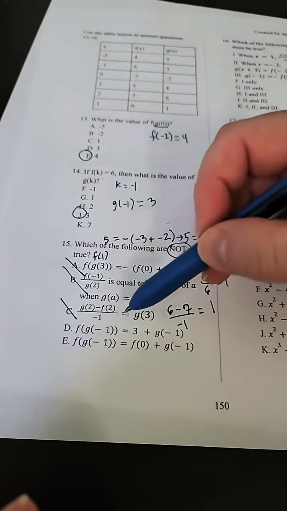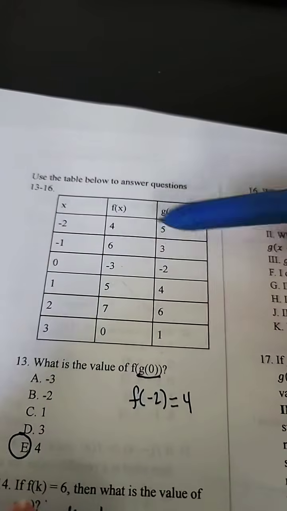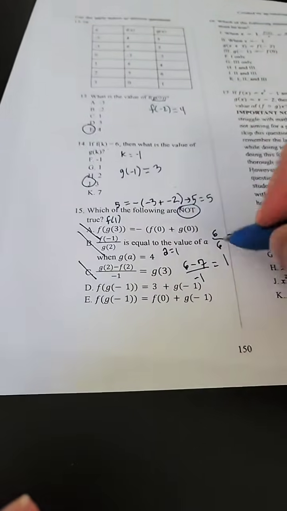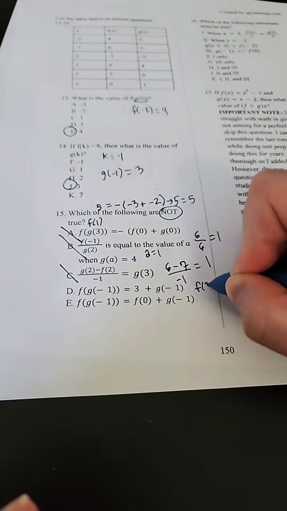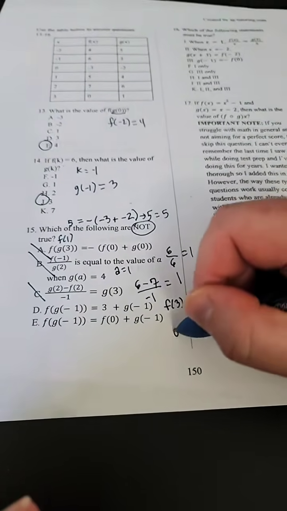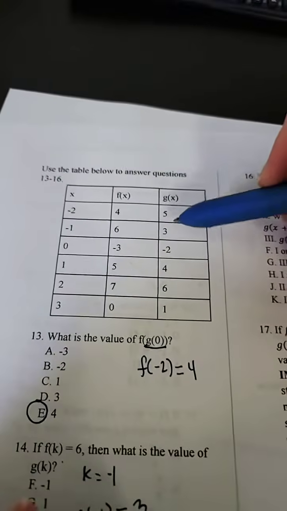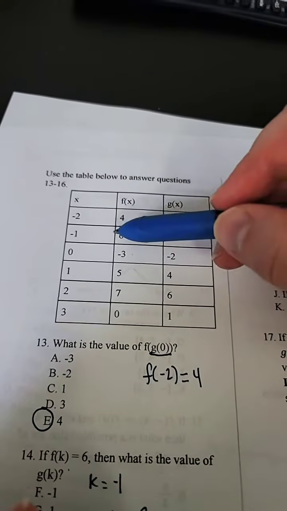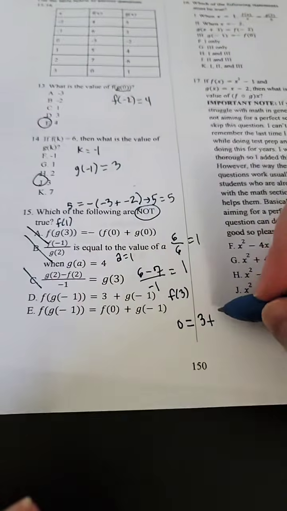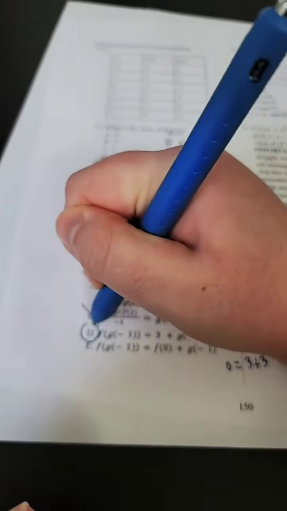Now let's find f of g of negative 1. So g when x is negative 1 is 3. So for this one, we're finding f at 3. So f when x is 3 is 0. So that's saying 0 is equal to 3 plus g at negative 1. G when x is negative 1 is going to be 3. So 0 does not equal 3 plus 3, so it's D. It is D for everyone that said that.